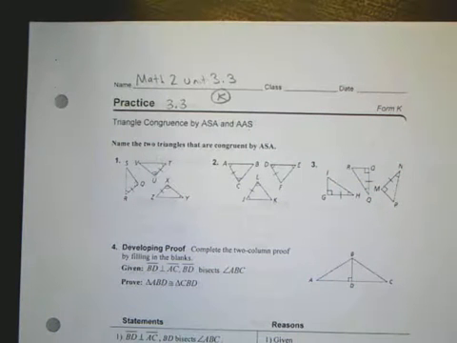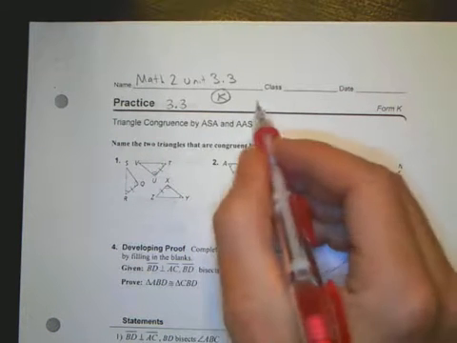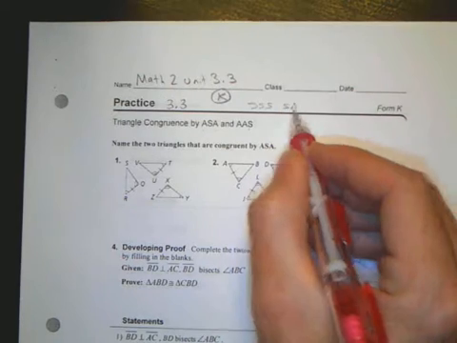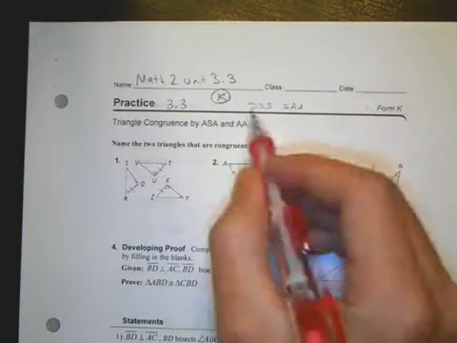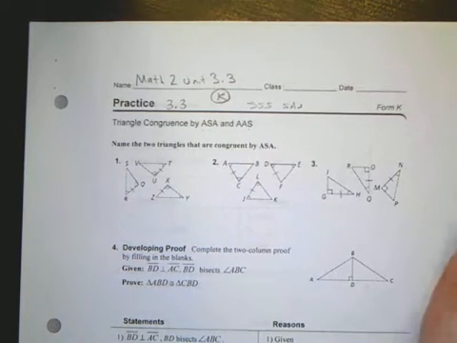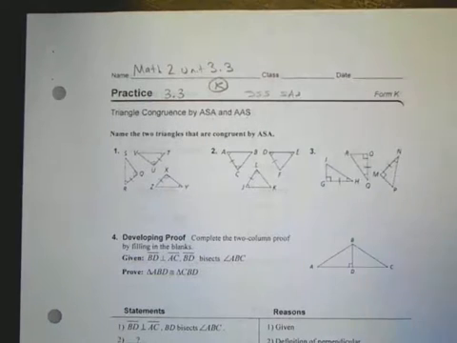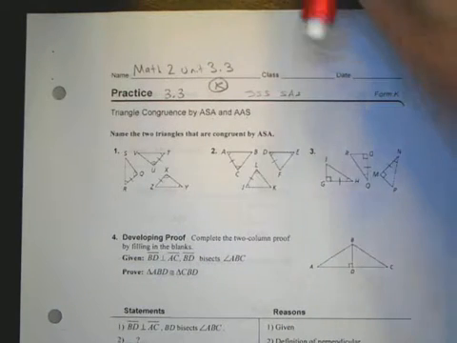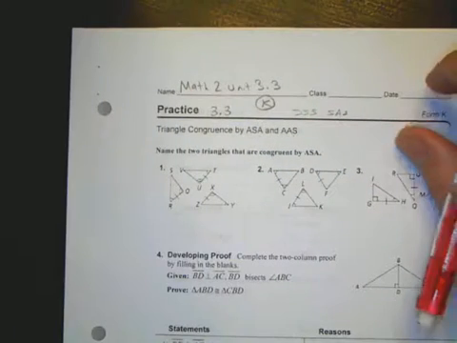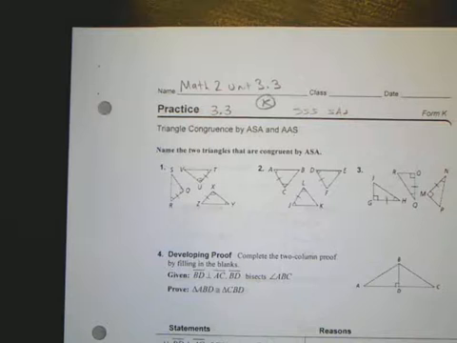Alright, the previous lesson was on side-side-side and side-angle-side. So now we're adding to our collection of postulates with two more today. So here we go. First off, we have to take a look at some triangles, and it wants us to name two triangles that are congruent by angle, side, angle.